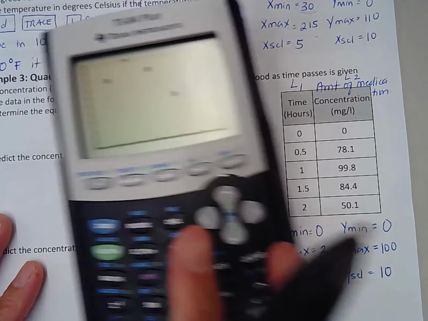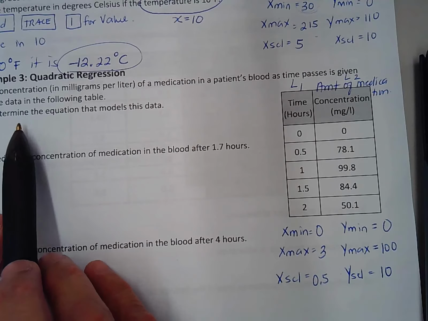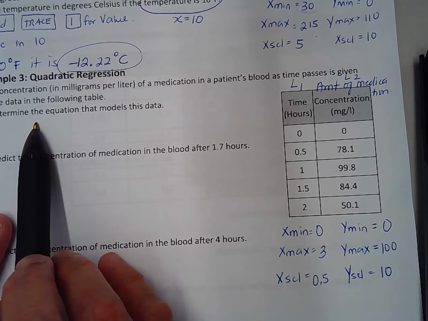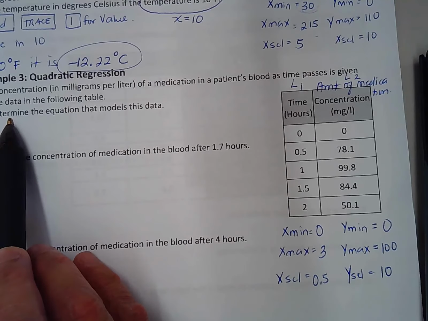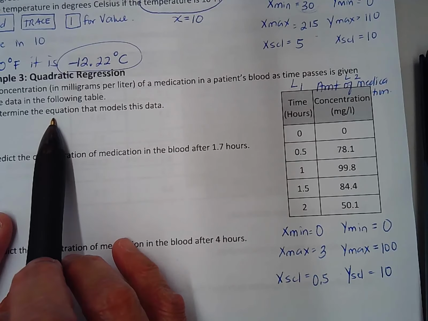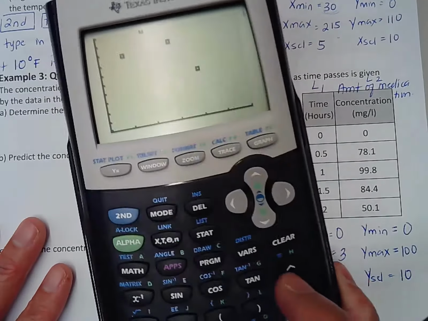So the next thing that we're going to do: we looked at the graph, and it probably looks like a quadratic regression. So let's go ahead and determine the quadratic regression equation. How do we do that? Let's go ahead and do that one.